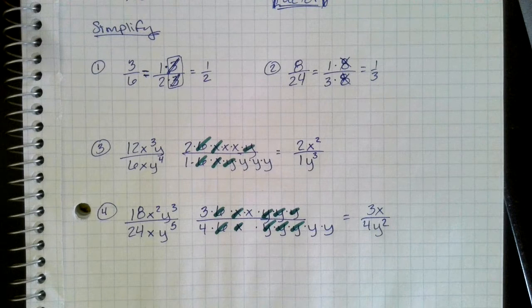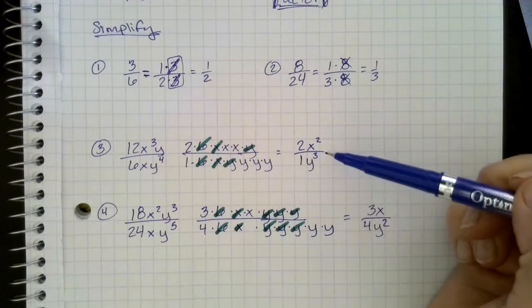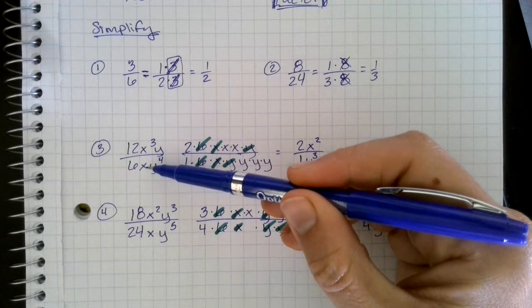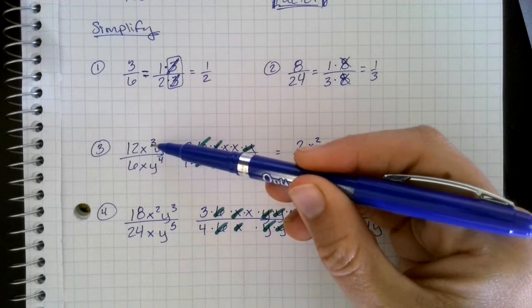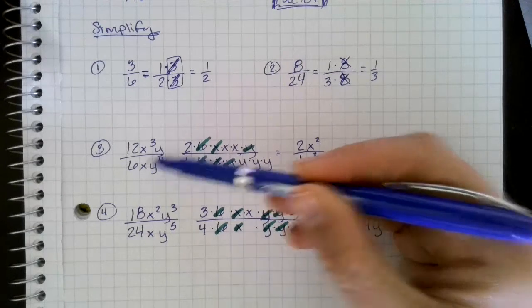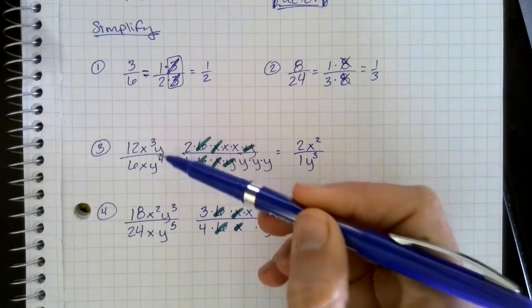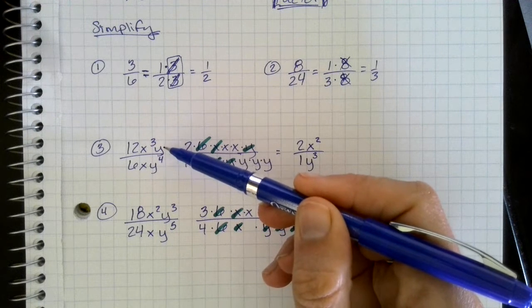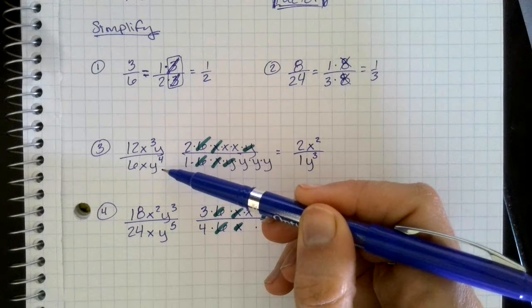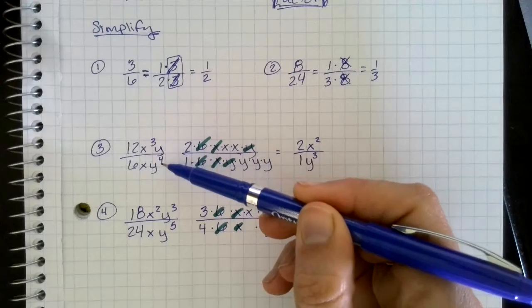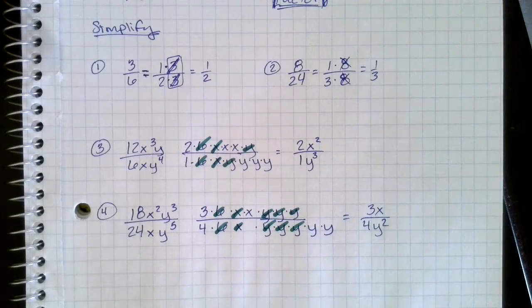Now, if you don't want to take the time to write out all your variables, one thing that maybe you're noticing, I had 3 on the top, 1 on the bottom. The maximum I can get rid of is 1, so there are none left on the bottom and 2 left on the top. With my y's, I had 1 on top, 4 on bottom. The most I can get rid of is 1. That makes this one go away, and I only have 3 on the bottom.